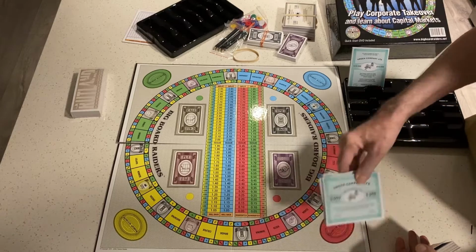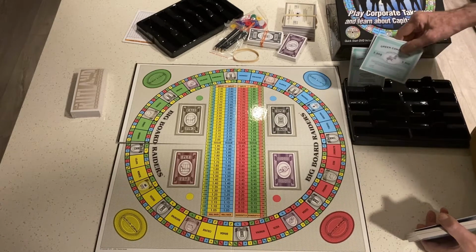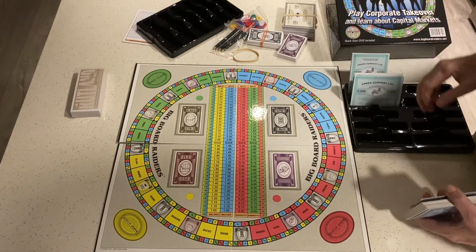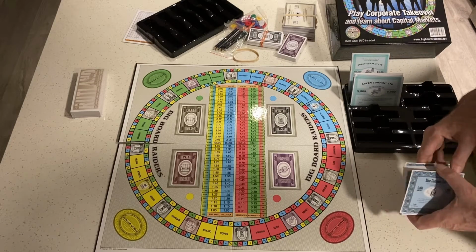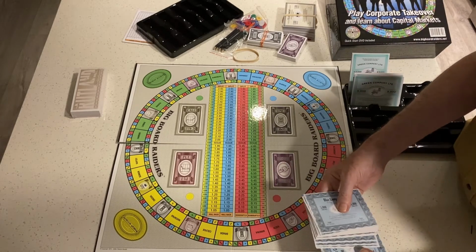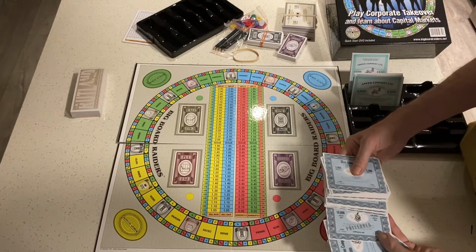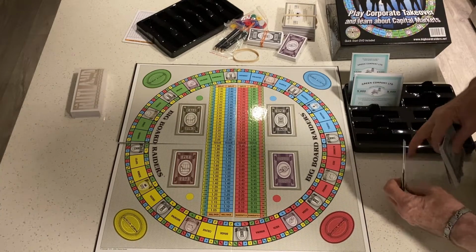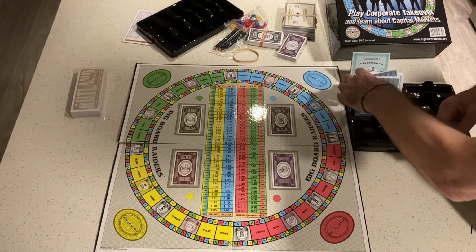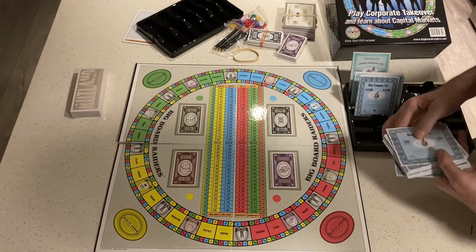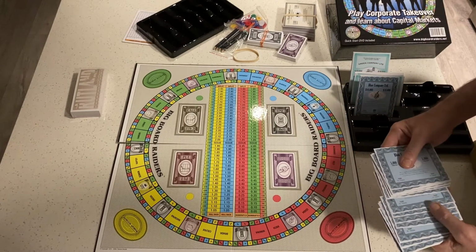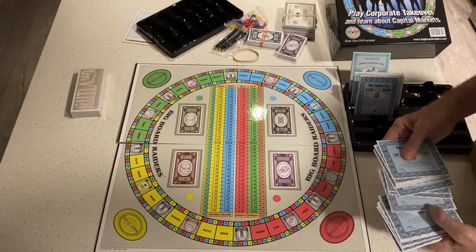Green common. They go there. Then we have the blue debt, which is portrait there. There. Then we have the 5, and we have the common, we have the preferred.